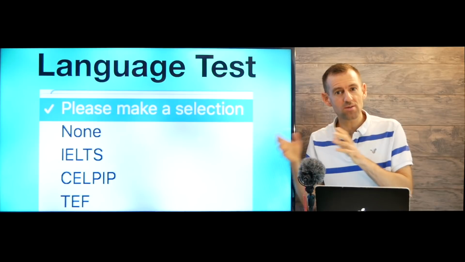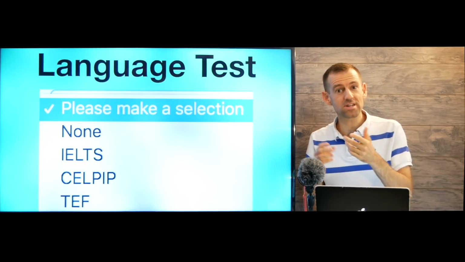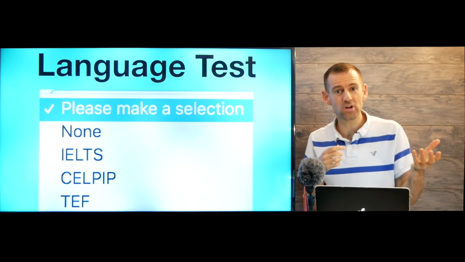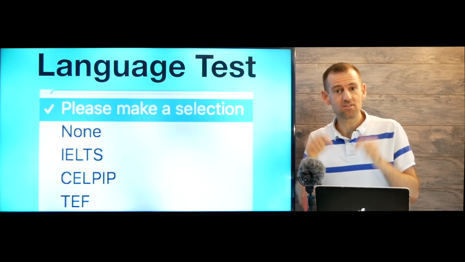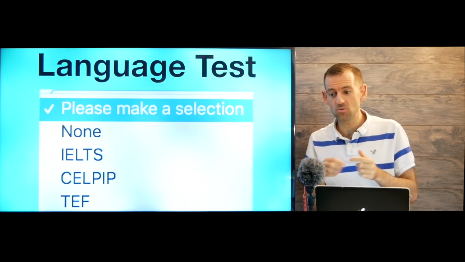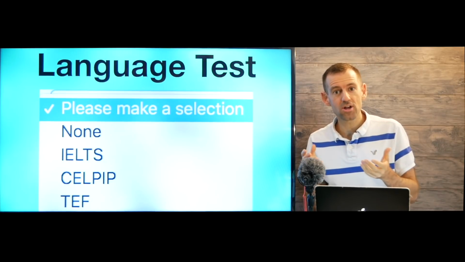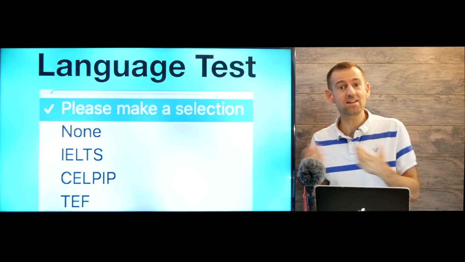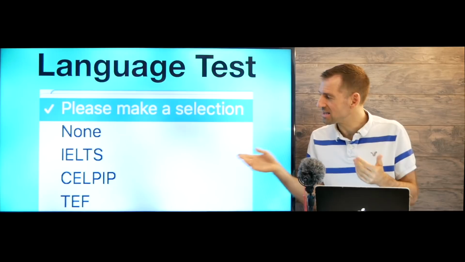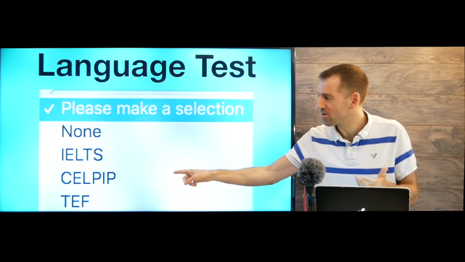Because when you come to Canada, even if you're a native speaker from Australia or the UK or something, if you want to live here, work here, go to school here, whatever, you need to prove your language abilities. That's crazy. So even native English speakers might have to do an exam like the IELTS or the CELPIP.